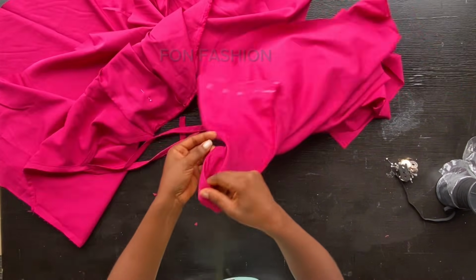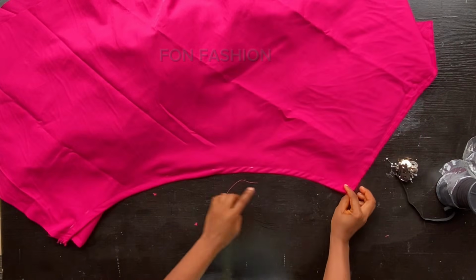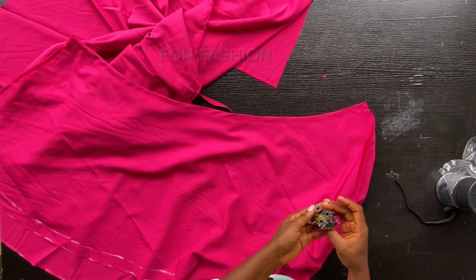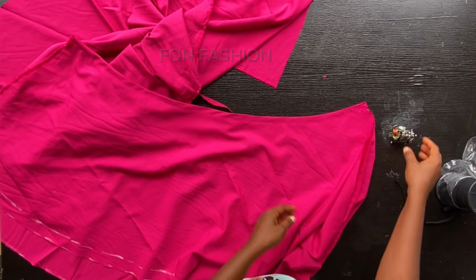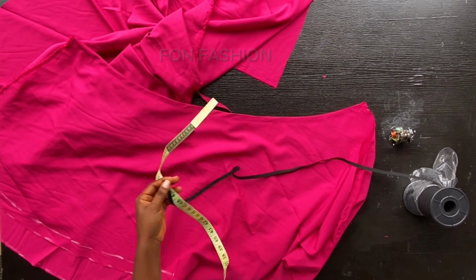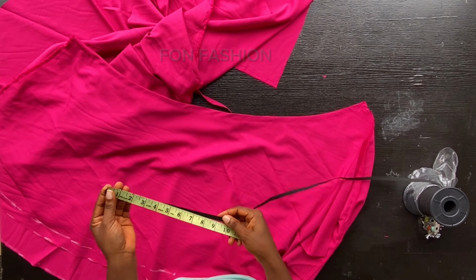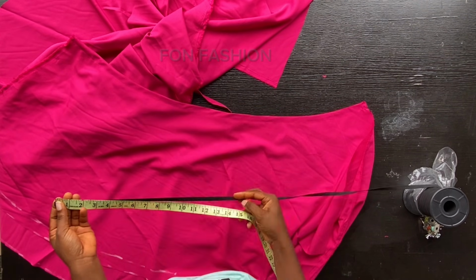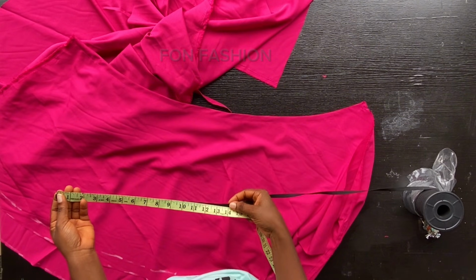So for the back, I have already stitched on the 1/2 inch marking. So I'm going to be fixing in my elastic into this box. So I'll get the elastic tape and divide my waist circumference by 2. So my waist is 28. If I divide by 2, I'll have 14 inches.